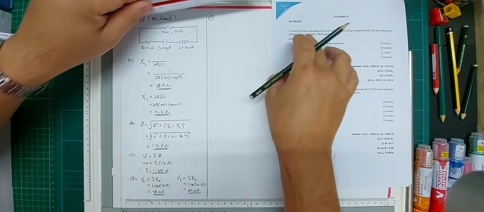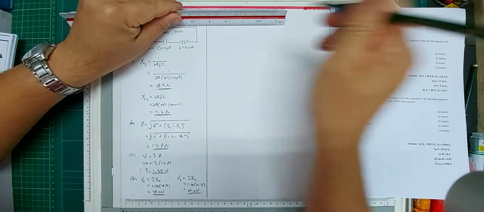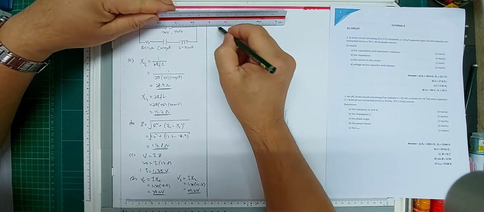Same story here. So we just draw that circuit. We use that to guide us to solve the problem, because a diagram is actually very helpful. First is the resistor, then capacitor, then inductor.